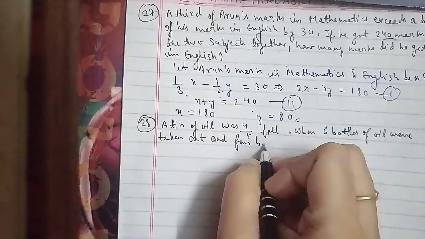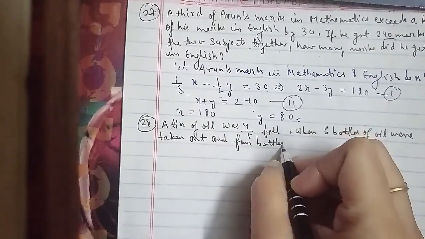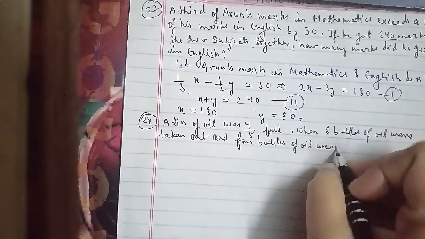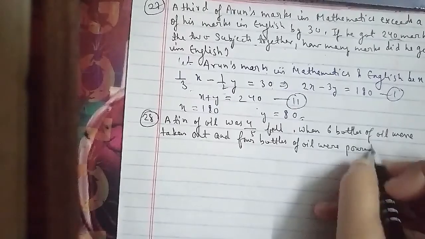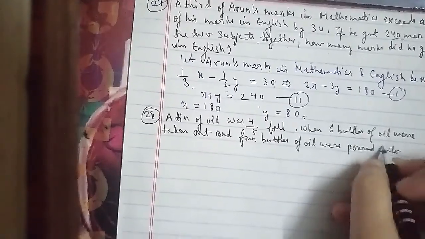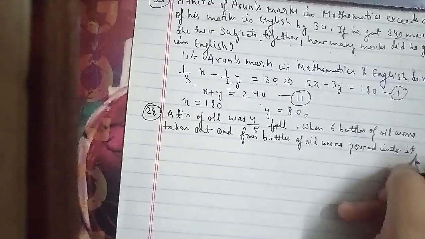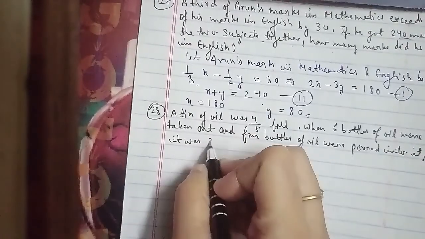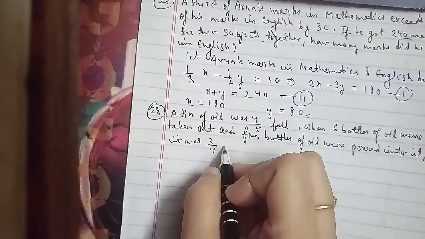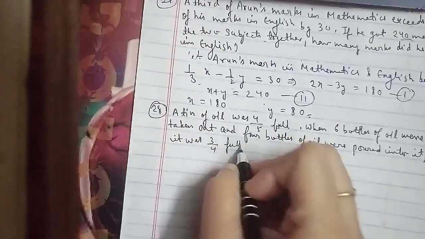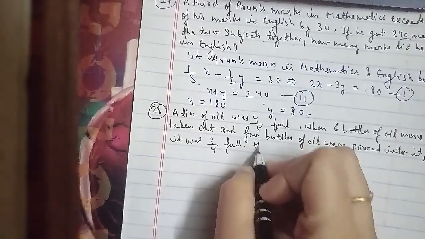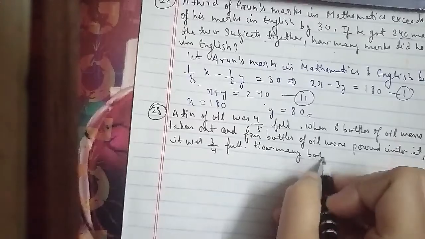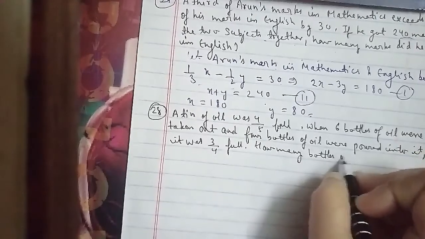It was 3/4 full. How many bottles of oil can the tin contain? This was asked in the section officer examination paper, and it is also an important one.